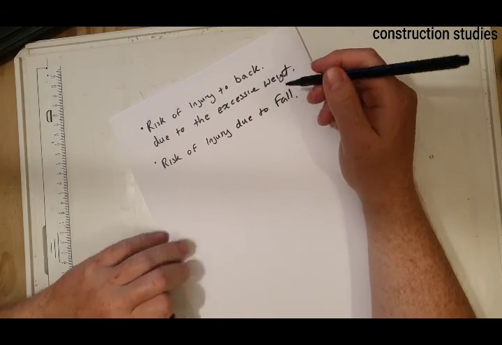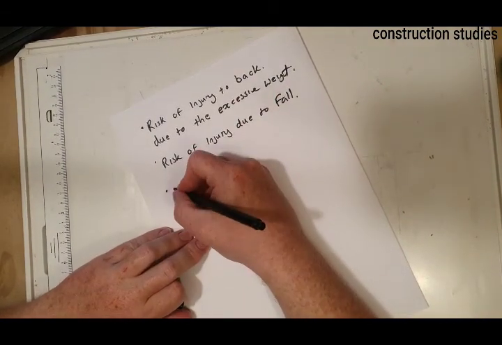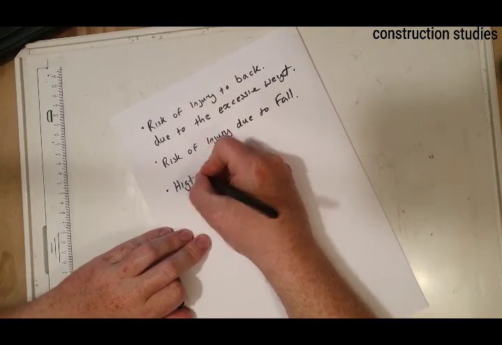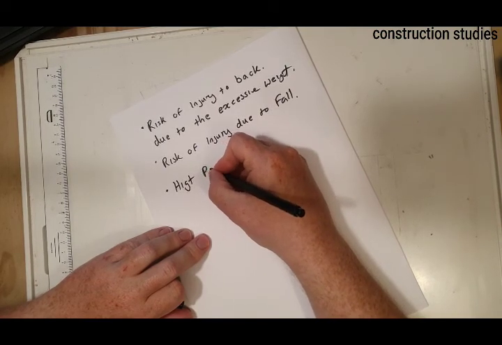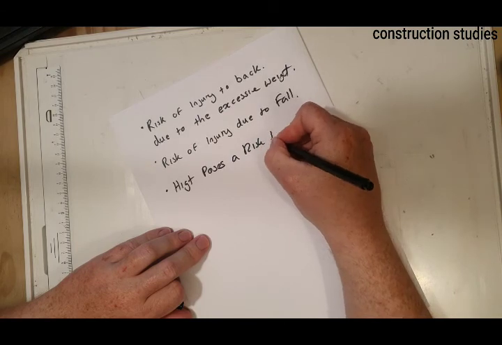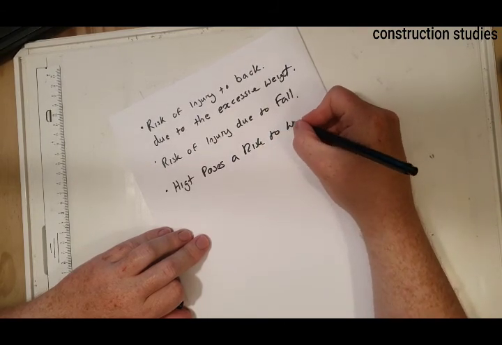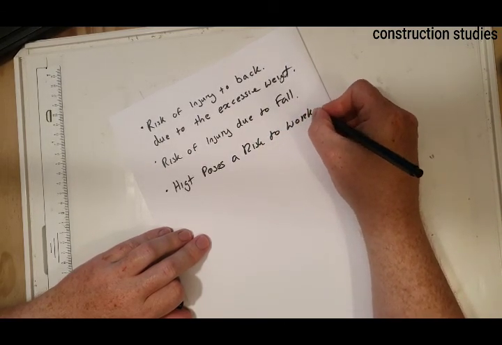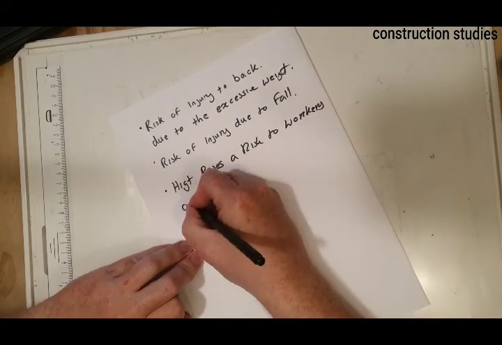And there again, because of the height, there's a risk to workers on the ground.